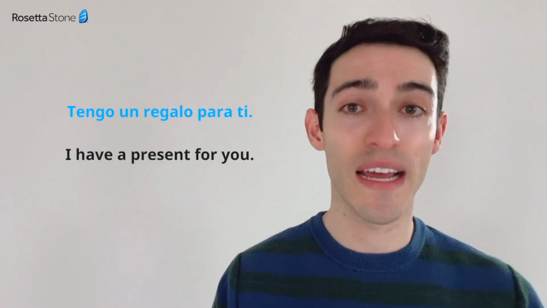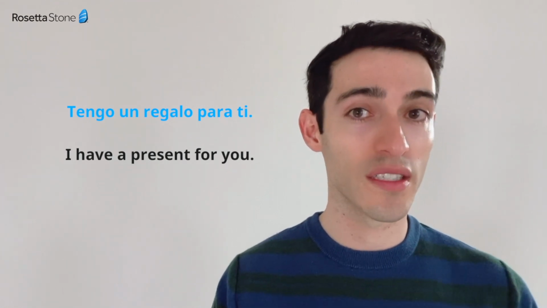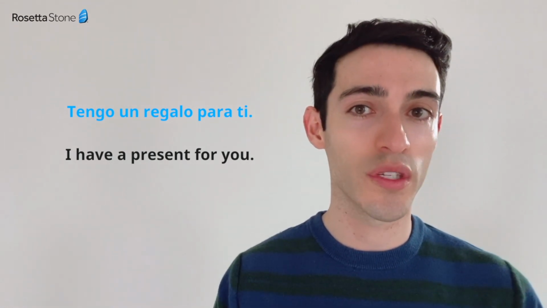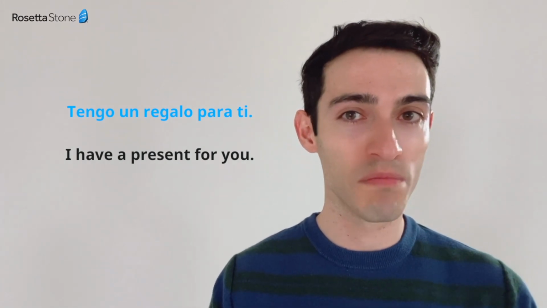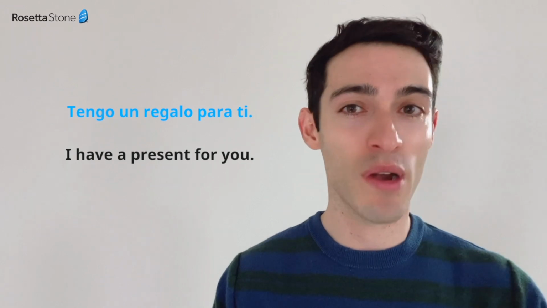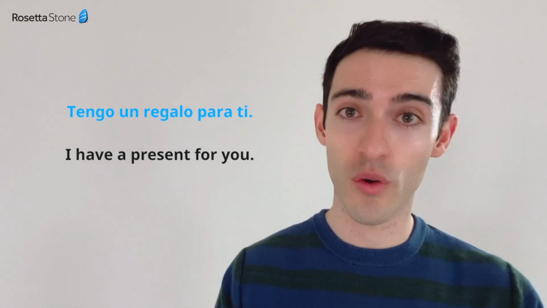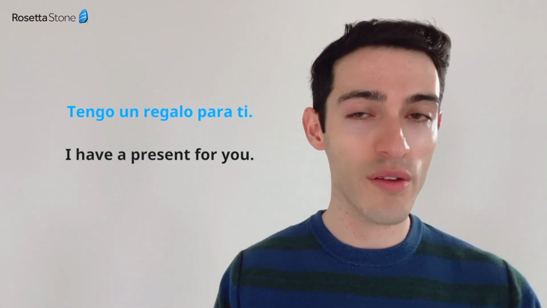Tengo un regalo para ti. So here the object is tú, remember? And it has to be switched with ti, because we don't say tengo un regalo para tú. That just sounds funny. So here the preposition is para, or for, and the prepositional object pronoun is ti.